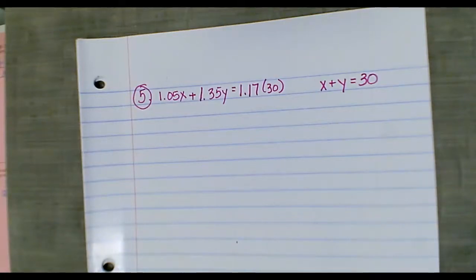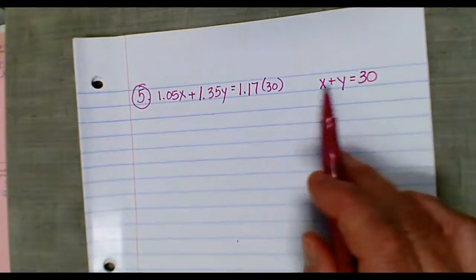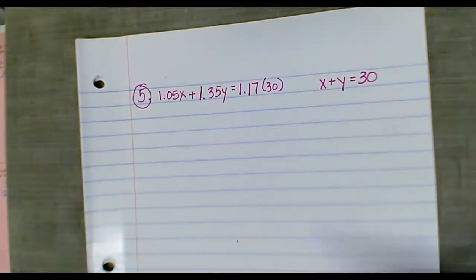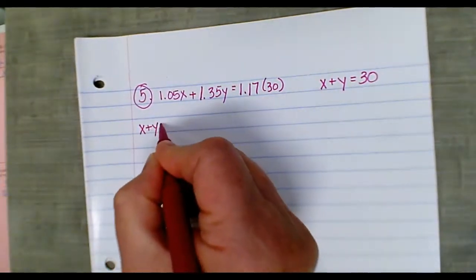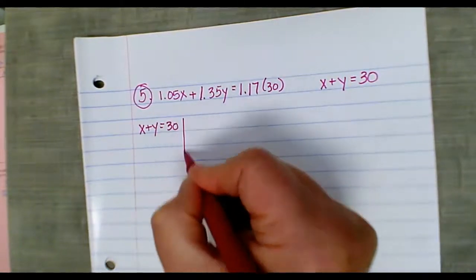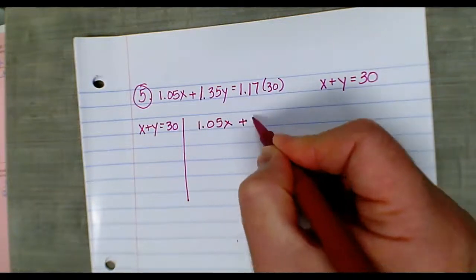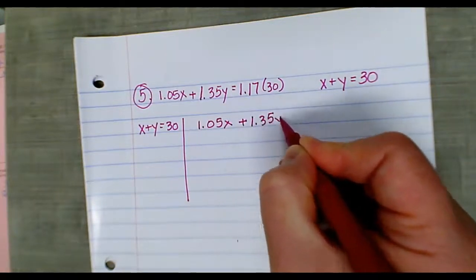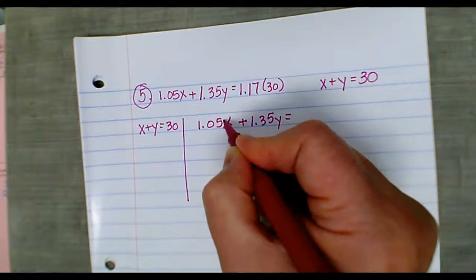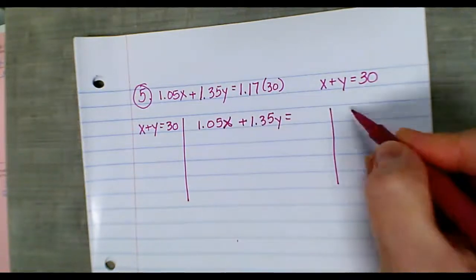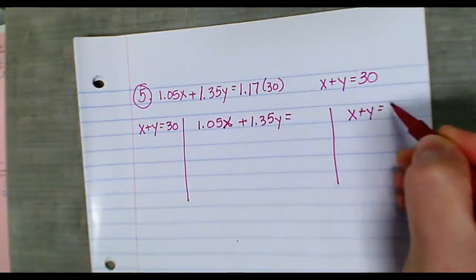That's not going to be my favorite. And so I'm going to solve by substitution. So I'm going to solve this equation. Let's write it down in our substitution format. Again, you don't have to use this format. It just keeps things organized.